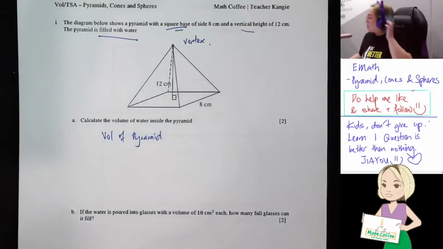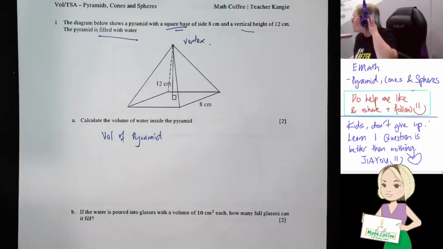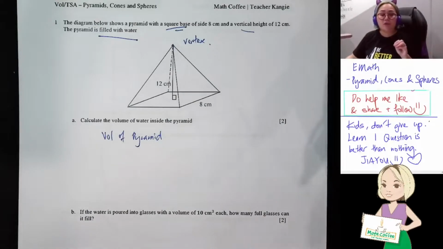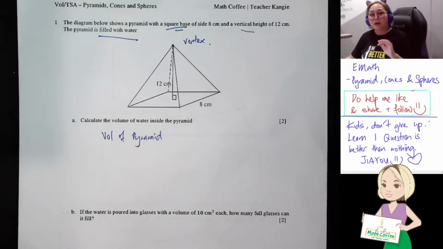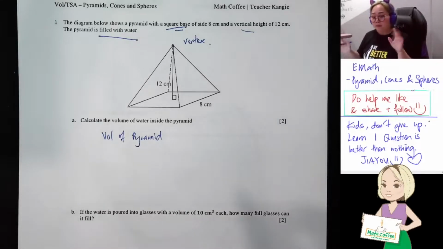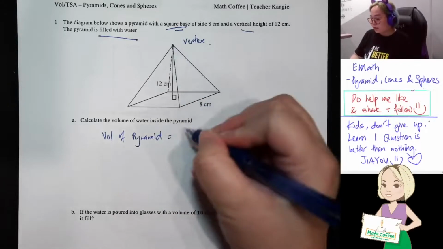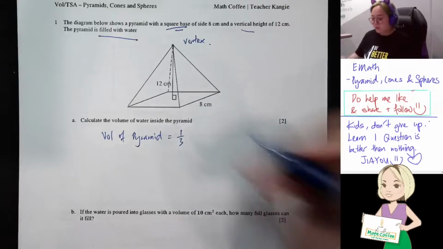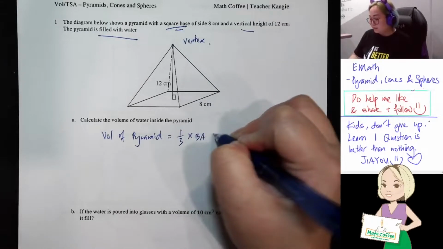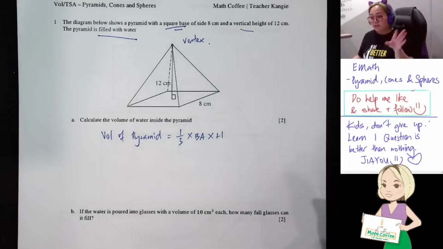In my previous live, I did the prism. If you remember, for the volume of a prism, the formula is base area times height. For a pyramid, it's also base area times height, but because there's a vertex, like a Christmas tree, you add one more, which is 1/3. So 1/3 times base area times height. That's the formula for the volume of a pyramid.